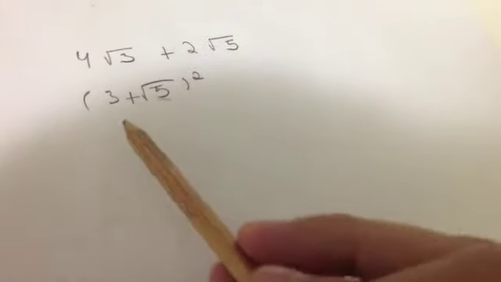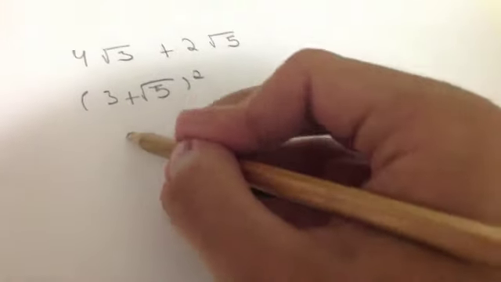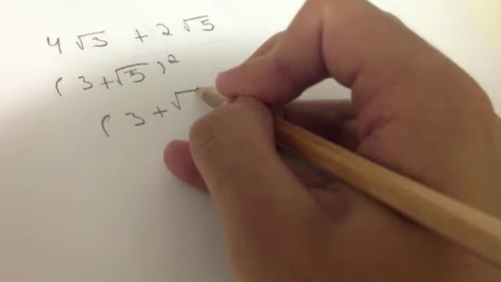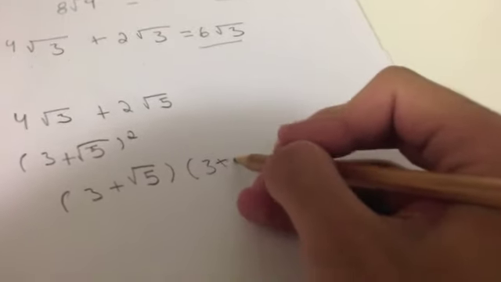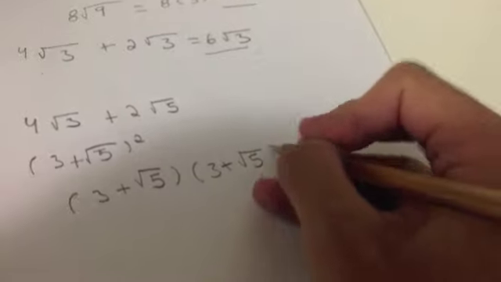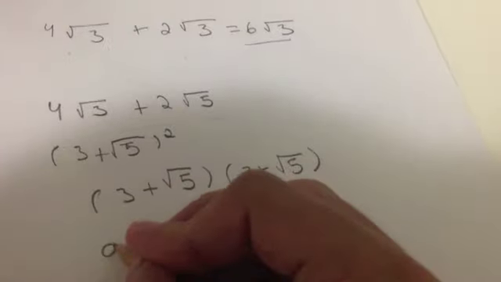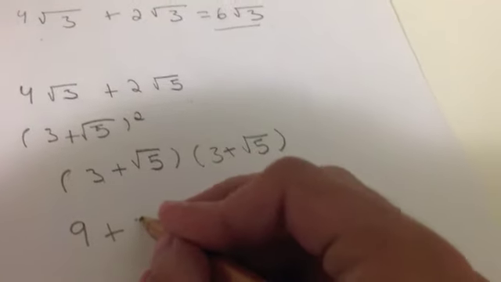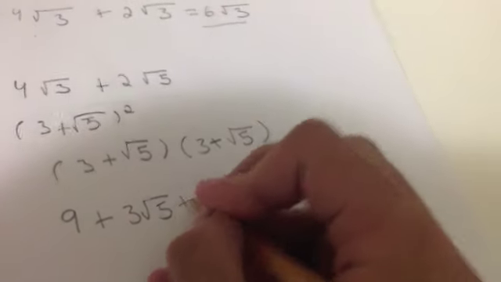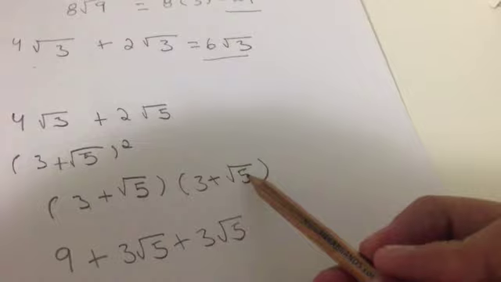3 plus square root of 5, squared. In order to solve this, what you first do is FOIL. So 3 plus square root of 5 times 3 plus square root of 5. To FOIL this is really simple. 3 times 3 equals 9, plus 3 times square root of 5, so plus 3 square root of 5, same thing, 3 square root of 5, and now square root of 5 times square root of 5.